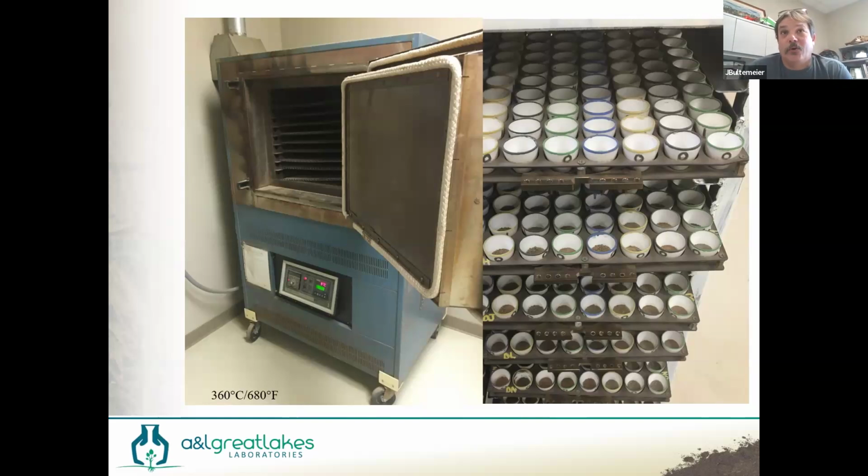We're going to burn or ash off anything that's volatile or can burn and leave the mineral fraction behind, and we'll weigh that. The thing to keep in mind is that's a percent by weight. Organic matter is about 5 times lighter than mineral soil. So 1% organic matter is actually quite a large amount when you think about it on a weight basis.